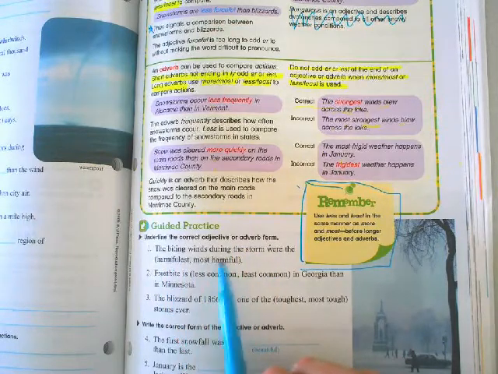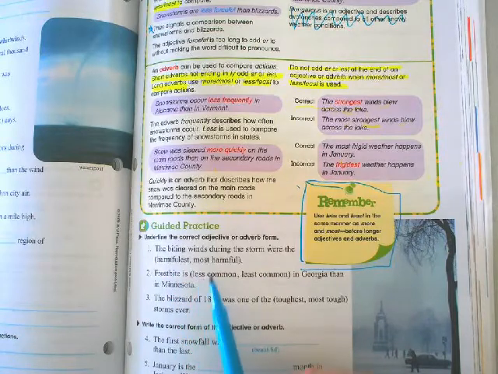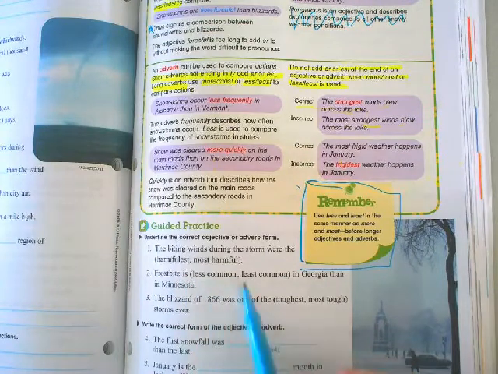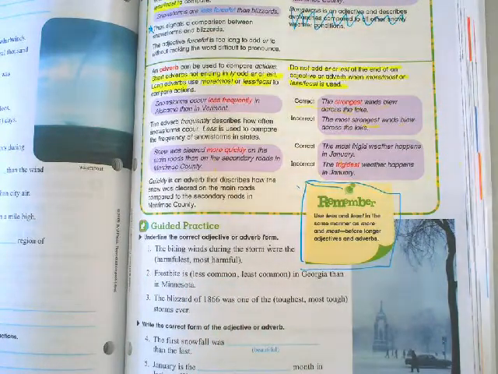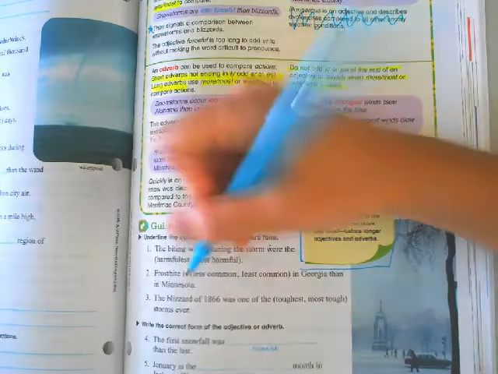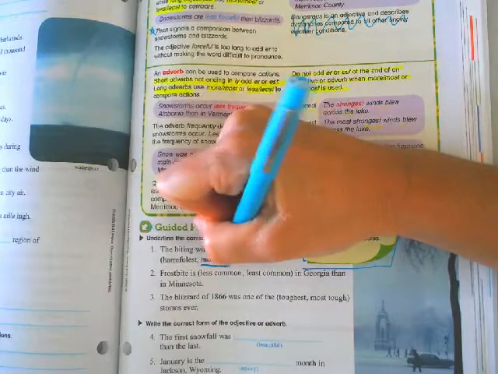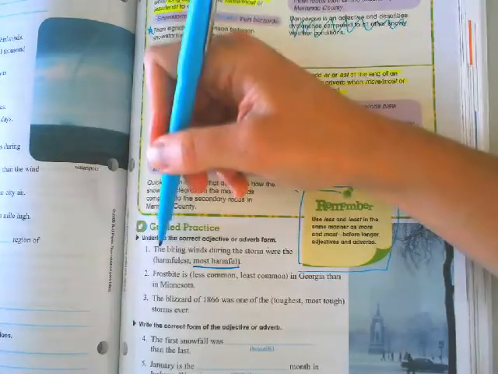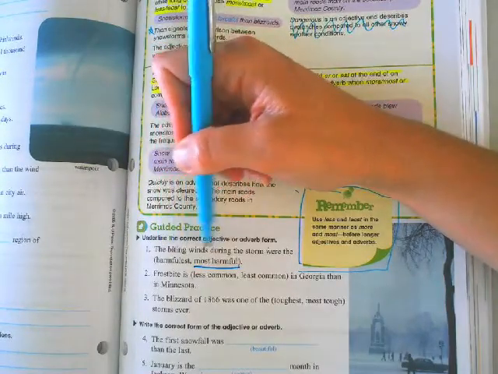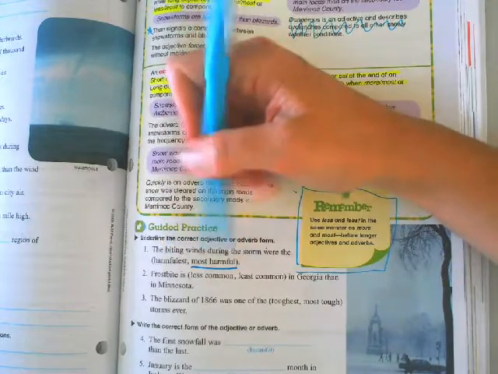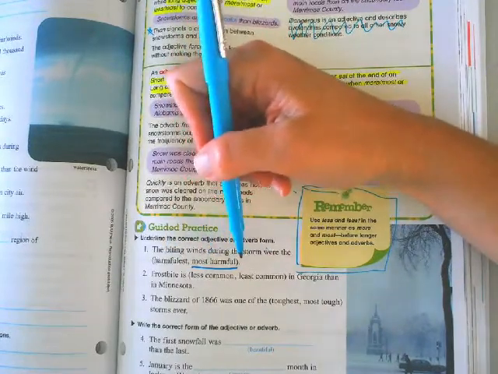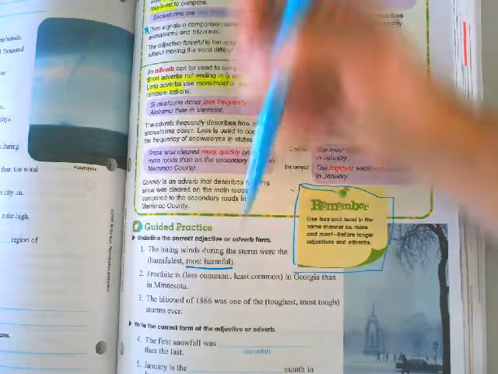The biting winds during the storm were the harmfulest or most harmful. So as you're listening to me say the sentence, you probably can figure out harmfulest does not make any sense. So we are going to underline most harmful. When you read the sentence, it makes more sense. The biting winds during the storm were the most harmful. That makes the most sense.